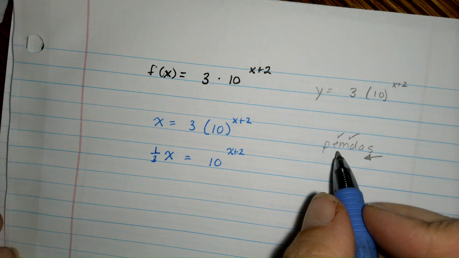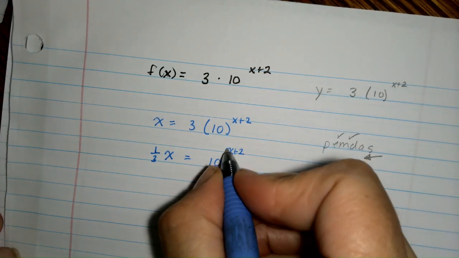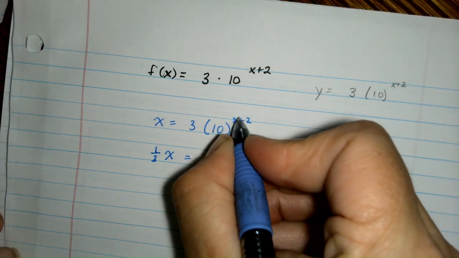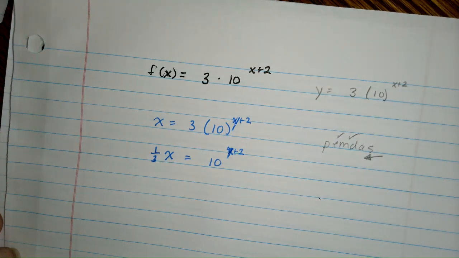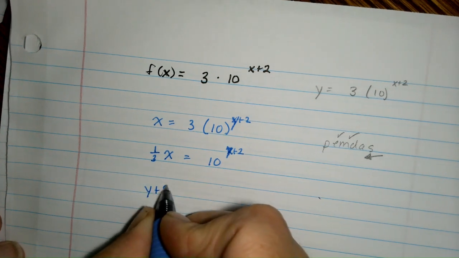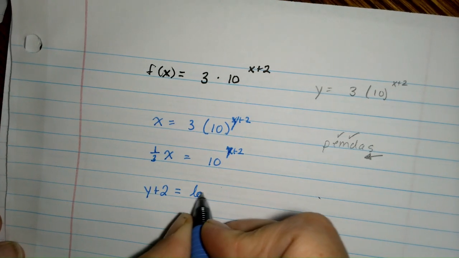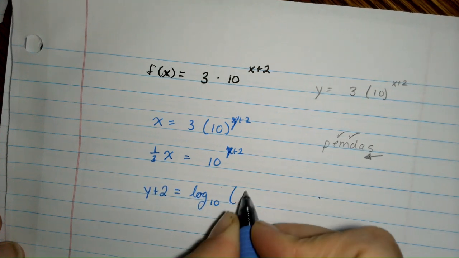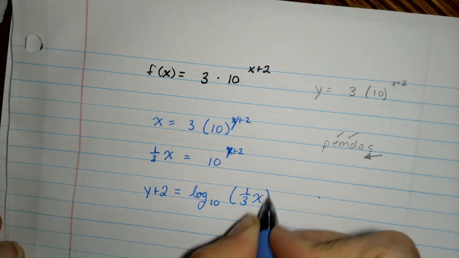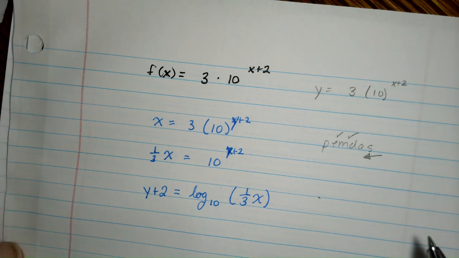Okay, now we need to get rid of that exponent because that's where our variable is. This should be a y. So our variable's right there. So we're going to write our power equals log. We need our subscript. And then that 1/3 x or x over 3, either way, goes inside.